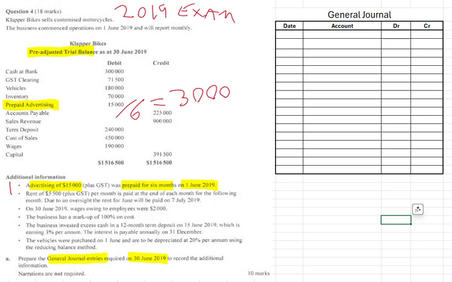So in our GJ, we need to reflect the consumption of the advertising for 1 month. 3,000 we worked out. Don't forget your date, 30th of June. And in terms of our credit entry, because prepaid advertising is an asset, it's been partially consumed, so that's a decrease in the asset, so therefore we're going to do that as our corresponding credit entry.